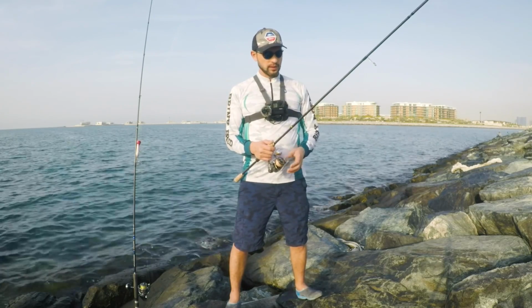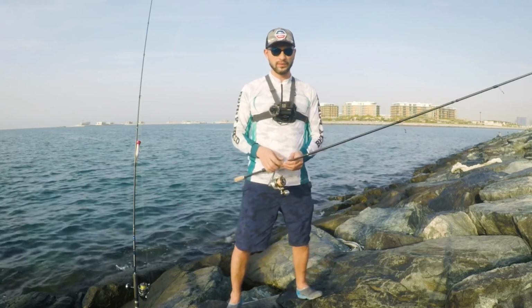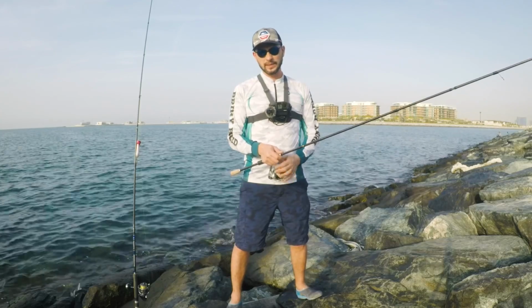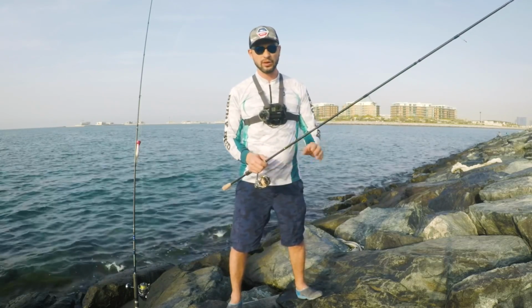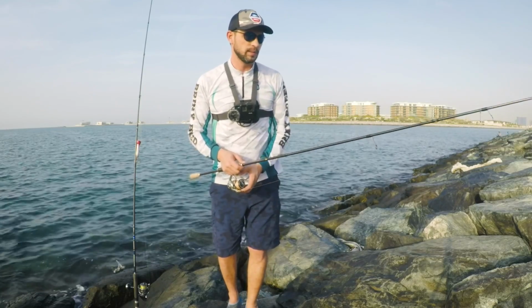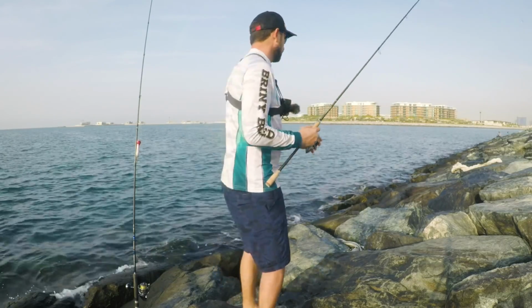So after I do that, I close the bail only when I see the frenzy. I cast in the middle of the frenzy, close the bail directly, push the line and start retrieving fast, or playing the jig fast. That's the only case when I usually close the bail directly. Otherwise, I never close the bail. So let's see how it works.